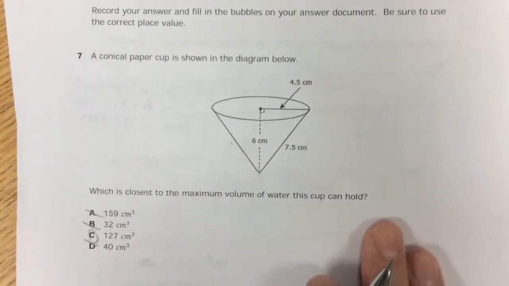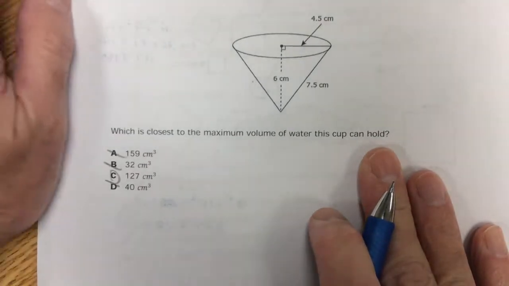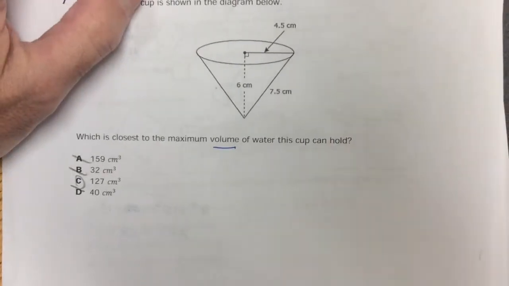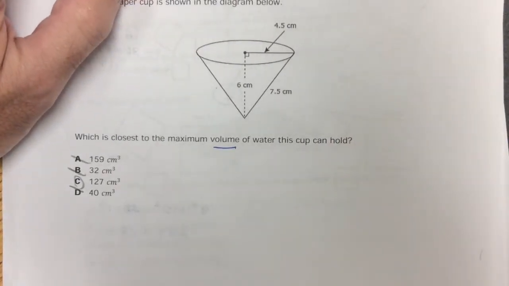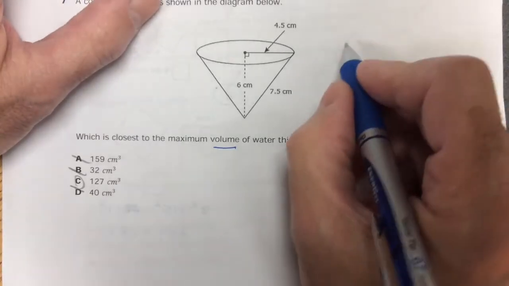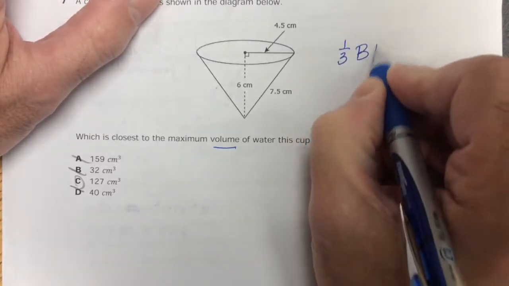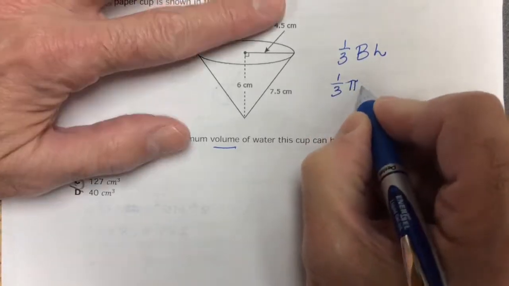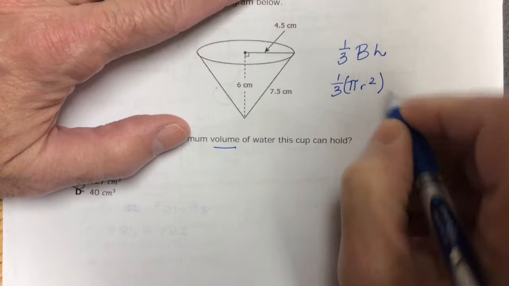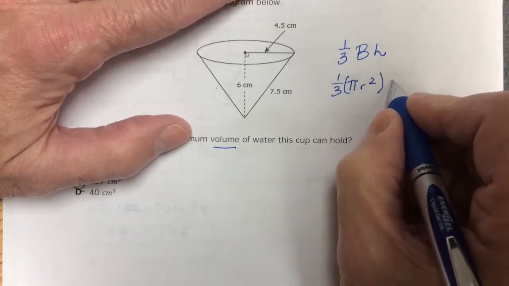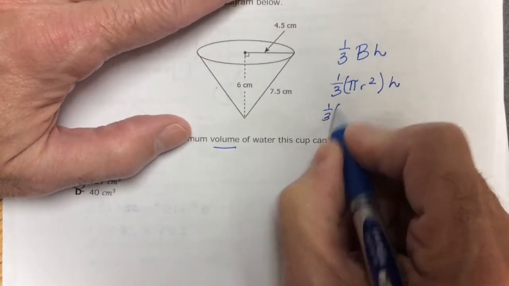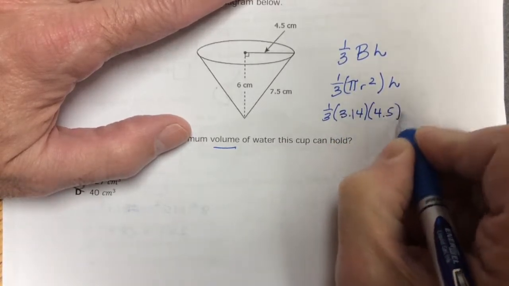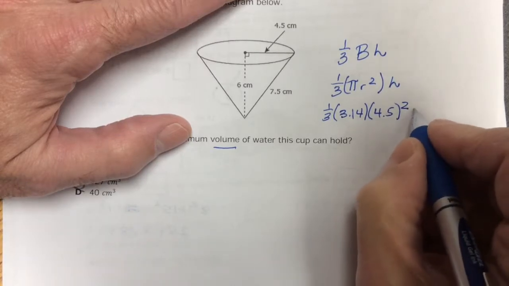Number 7, it's a cone. Volume of a cone, that should be an easy one. You look at your formula chart and it says 1/3 area of the base times height. So it's 1/3 pi r squared, because that's how you find the area of a circle, times the height. So it's 1/3 pi radius squared times height.